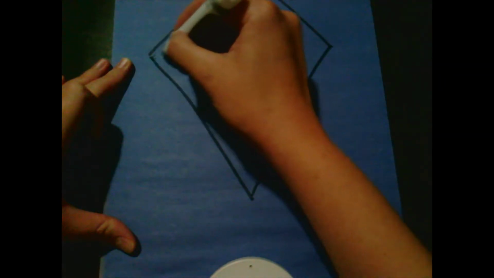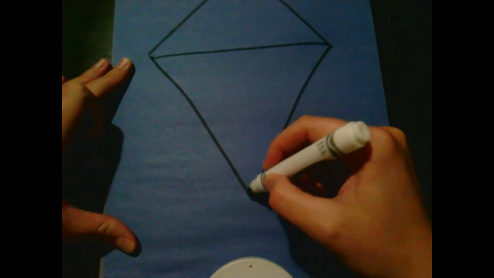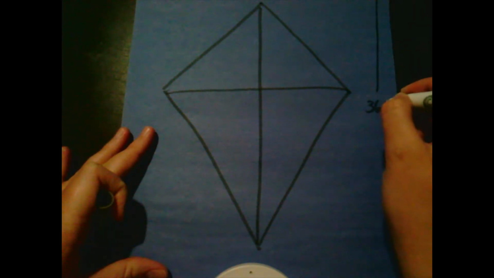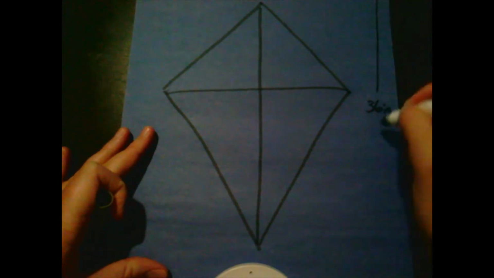Alright, so we have a kite. I told you it's not going to be the best. Alright, so we have our kite. There we go. And the height, they said, was 36 inches. And the width of the kite is 24 inches.